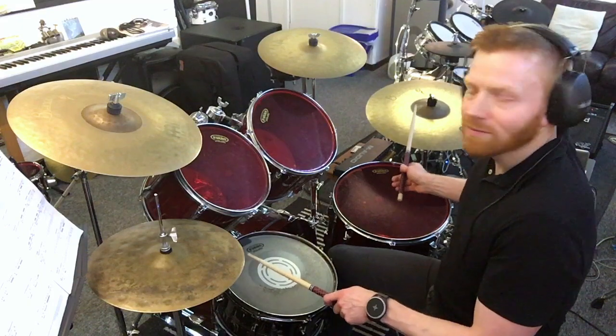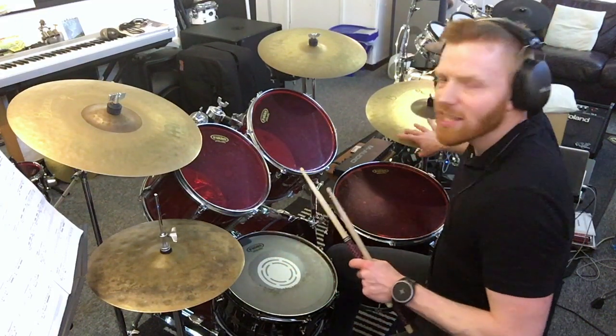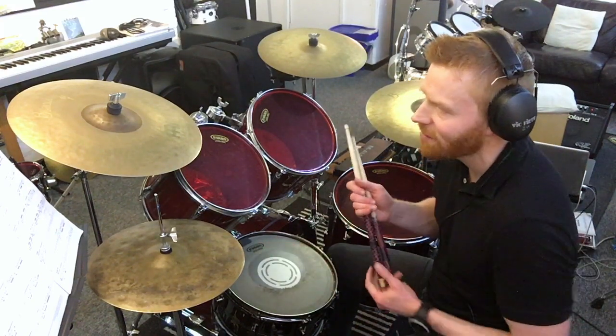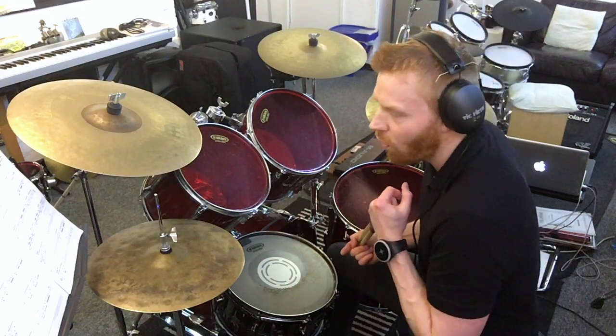Nice and light, man. Nice light sound, nice light tone. You can even move away from the centre of the snare here, get a lighter sound going on your snare drum. Eventually we're going to come up again at the end of this section for 61.